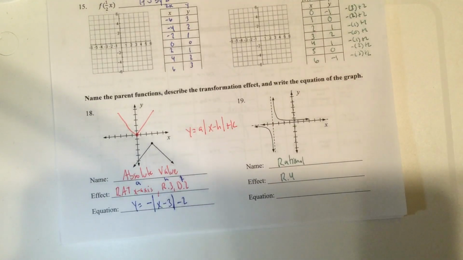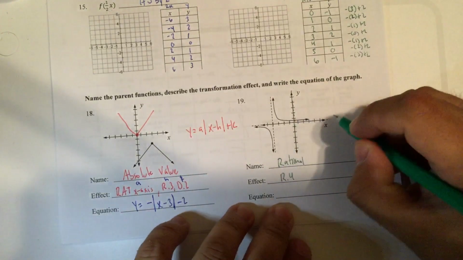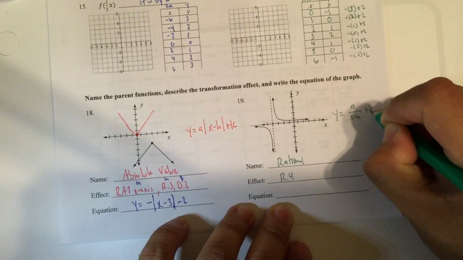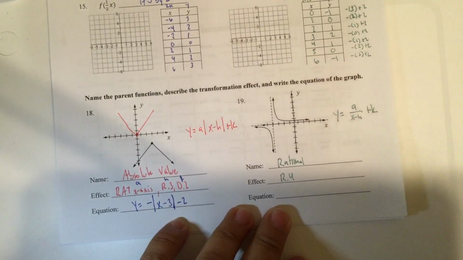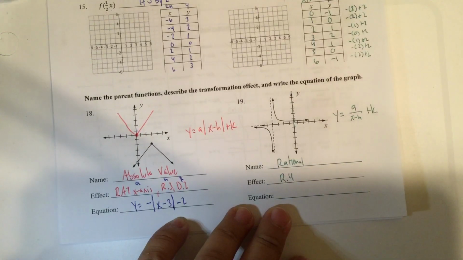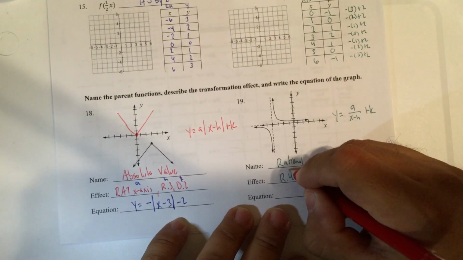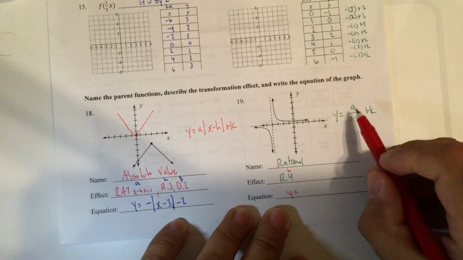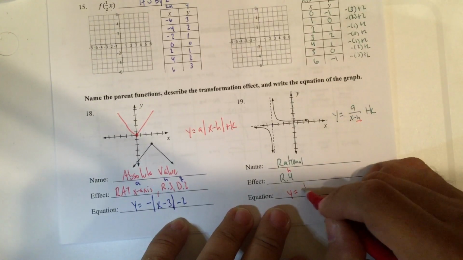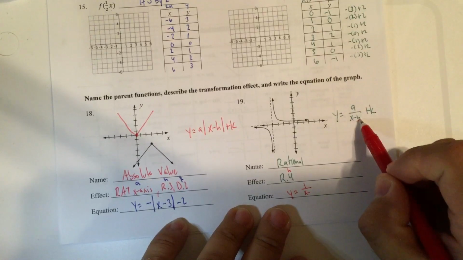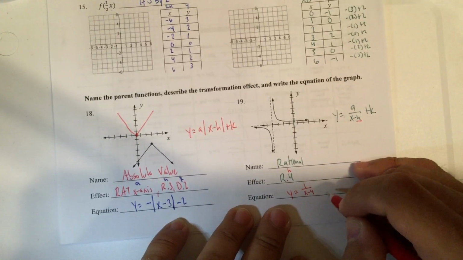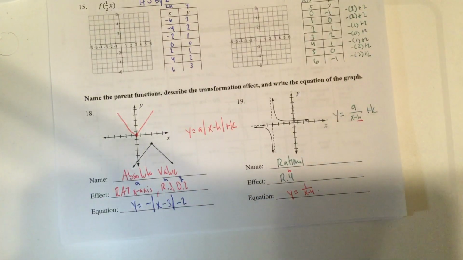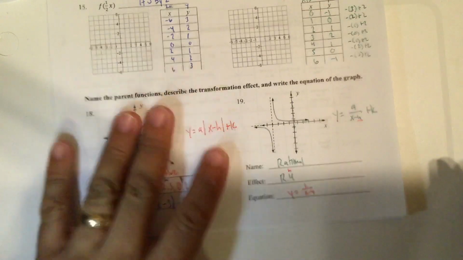So now we're going to write out the transformation equation, y equals a over x minus h plus k. All right, so I did go to the right 4. That's going to be your h value, which should be right here. So y equals a, if there's no number or reflection, we count that as a 1, over x minus h. So in this case, right 4 would be minus 4. Since there's no plus k, no k value, don't put plus or minus any number. Let's take a look at the next one.